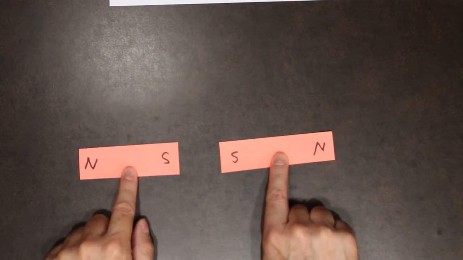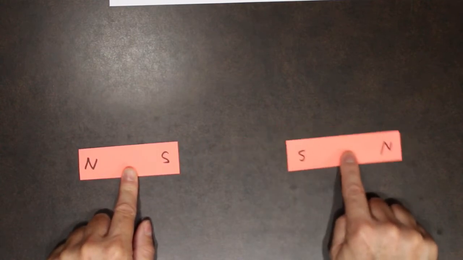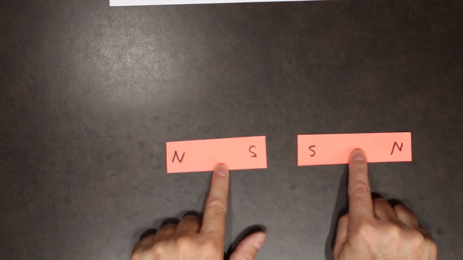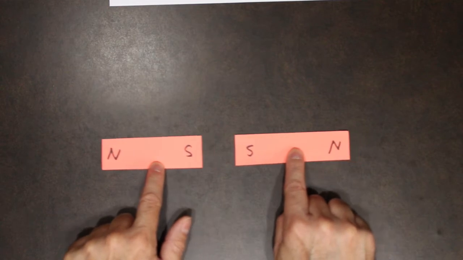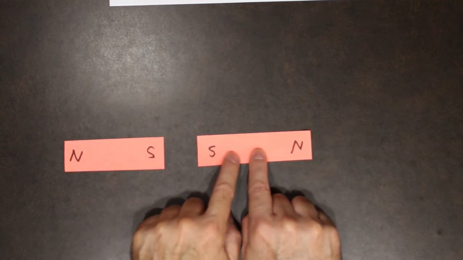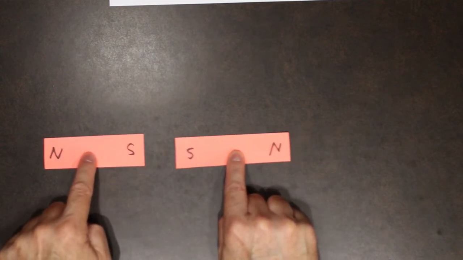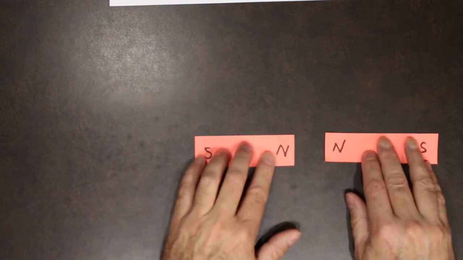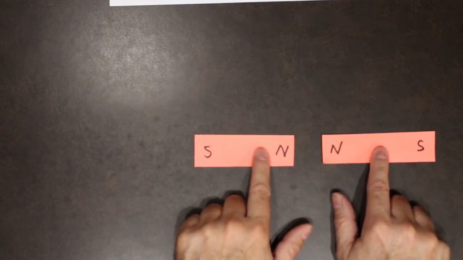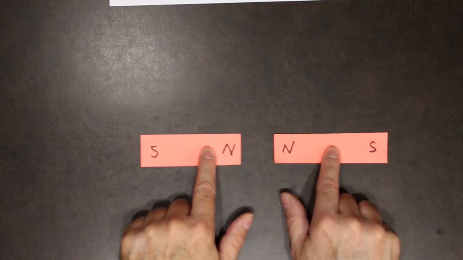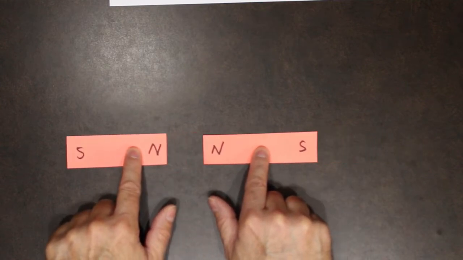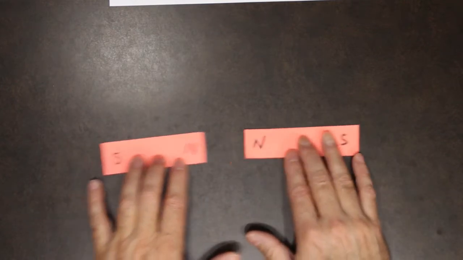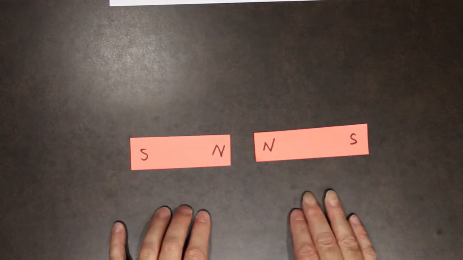What happens is, if we can control one magnet, we can cause the other one to move. It's kind of like this magnet is chasing this magnet. If we did the same with the North Poles, the same thing would happen. If I move this magnet, the other magnet will continue to run away.